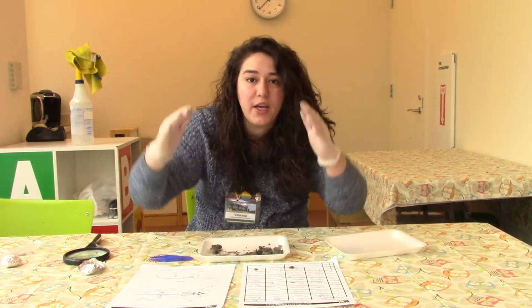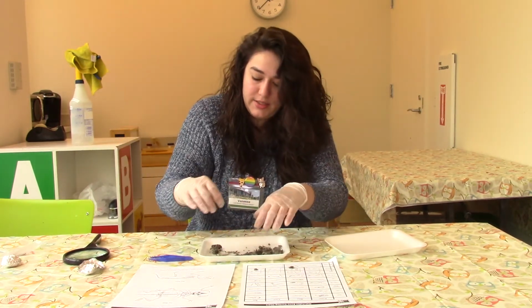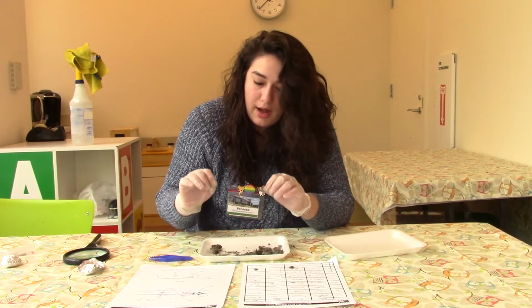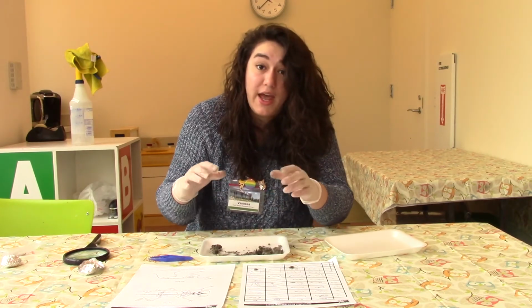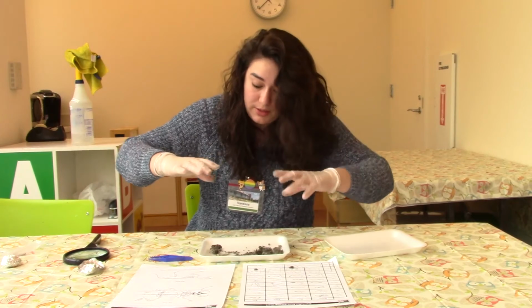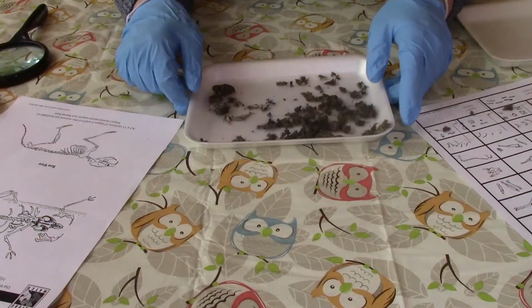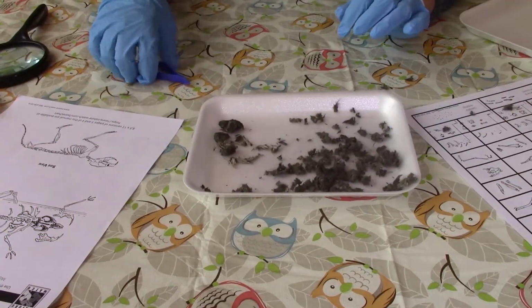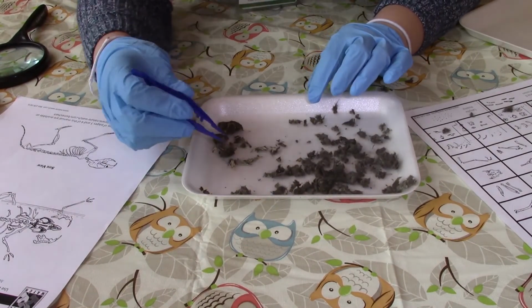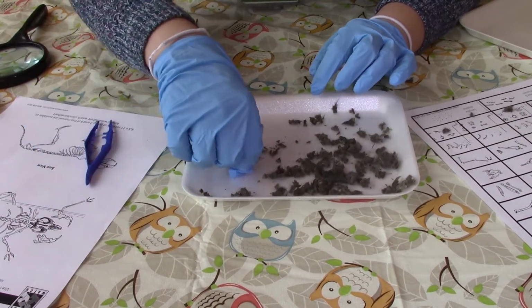Okay, let's move our camera so we can see what is inside of our owl pellet and see if we can identify any of these. So I'm going to move the camera so you can see. Okay, so I wanted to show you some of the things that I found up close.